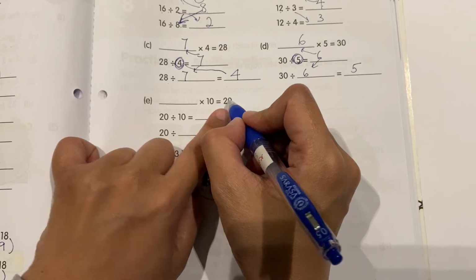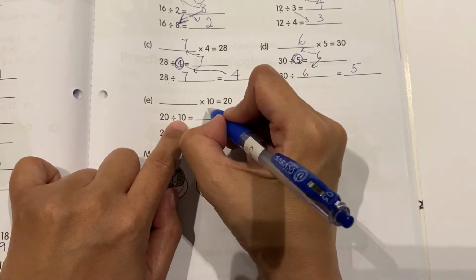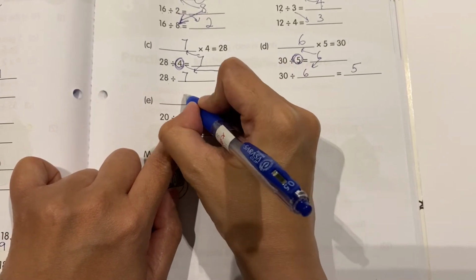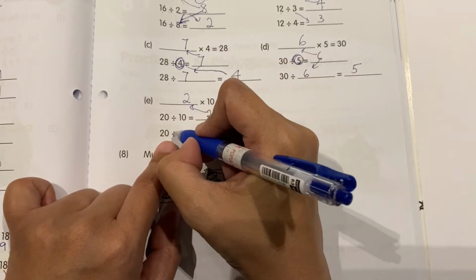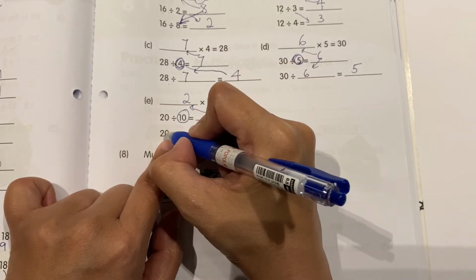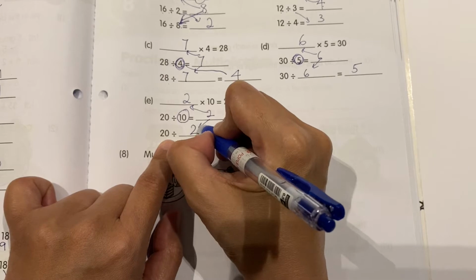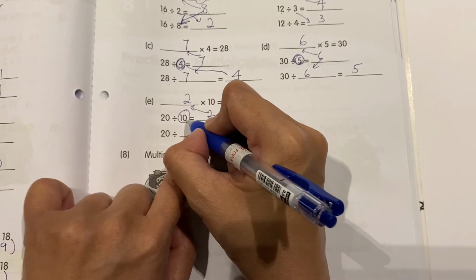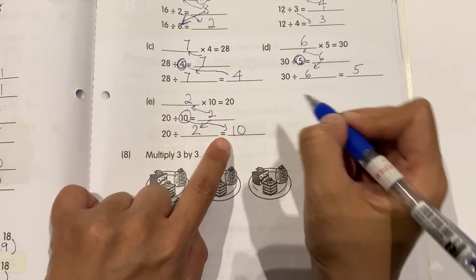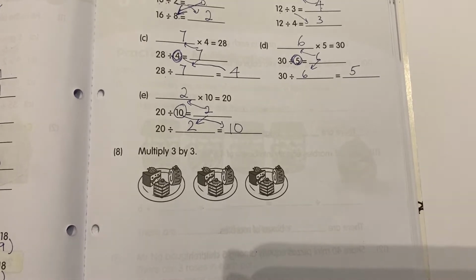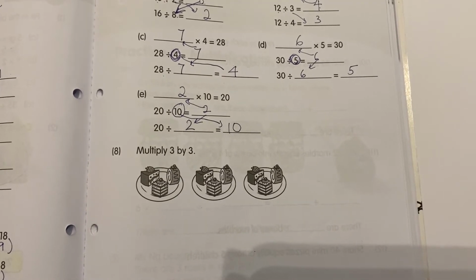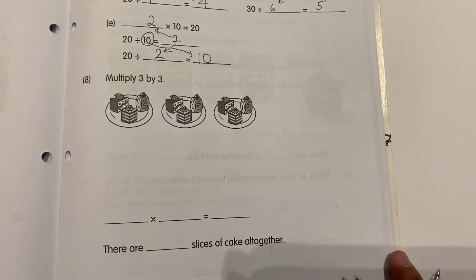What times 10 equals 20? So 20 divided by 10 is 2. So here will be 2 times 10 is 20. So if this is a 10, you have to put the 2. 20 divided by 2 gives you, this part here will be a 10. Okay, all right.